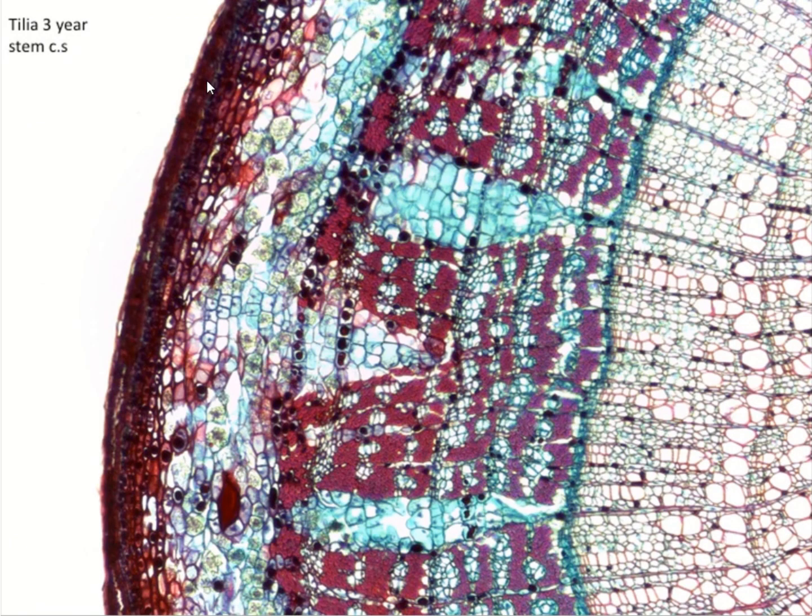So here's a zoomed in region again of the same image from before. We have our epidermal layer, our peridermal layer, then we have our phloem and xylem, and then the growth rings. So it's just a zoomed in layer to give you a better idea.